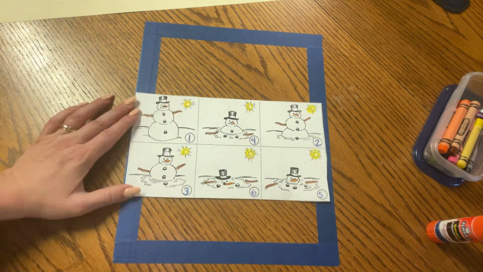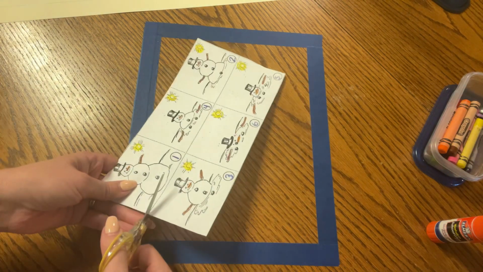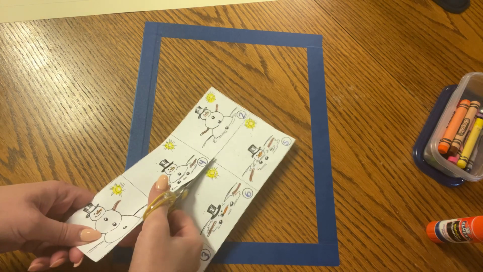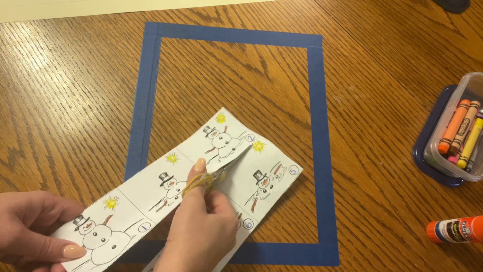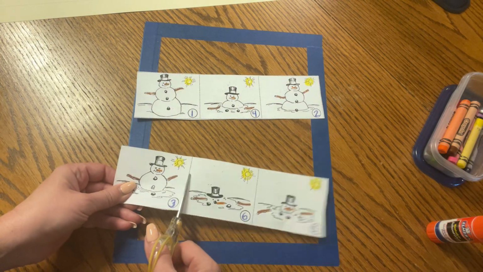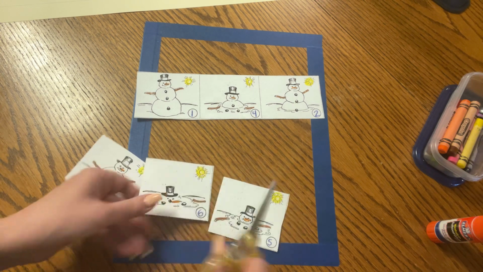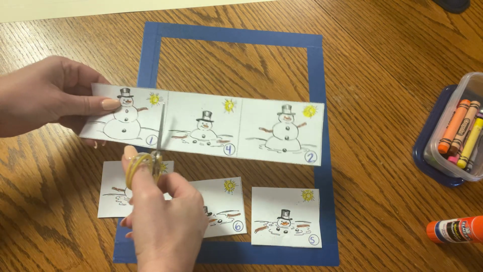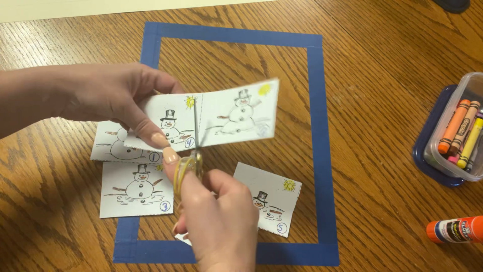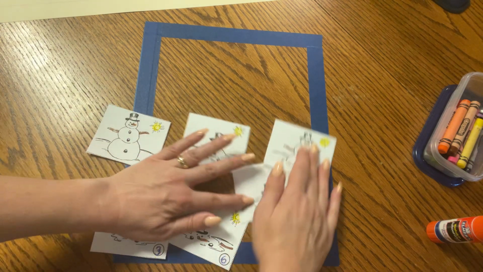Now we can put the rest of our packet away. And we have our little snowman cards. Let's cut along the middle line and then we'll cut the lines that go up and down. So cut along these little dots through the middle all the way across. Here we go. And now we can cut up. 1 card, 2 cards, 3 cards, 4 cards, 5 cards, and 6 cards. Excellent. So we have all 6.